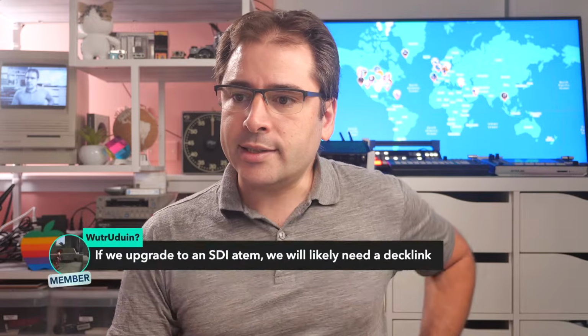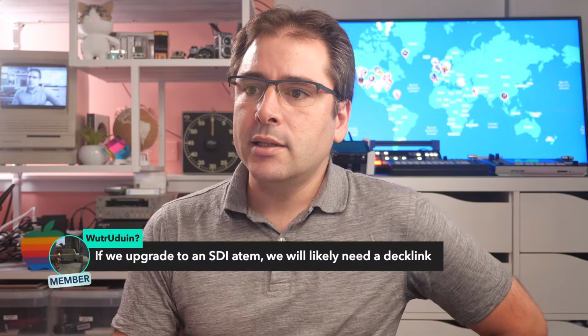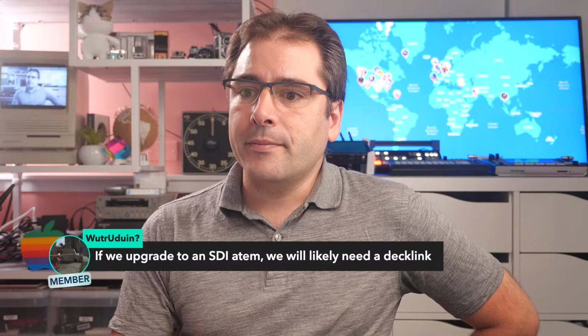If we upgrade to an SDI ATEM, we will likely need a DeckLink. I really wish they made something between, a Thunderbolt device that had more than one SDI output, because I have the little tiny Mini Monitor, which is what I was using last week for the stream with John, because the power supply in my case broke, and I need to still deal with that.